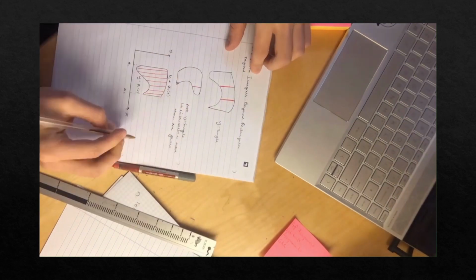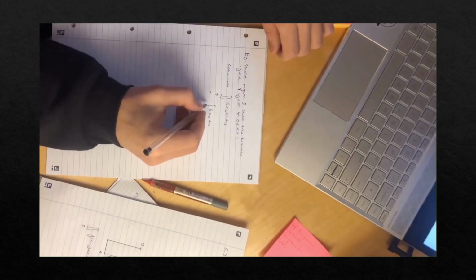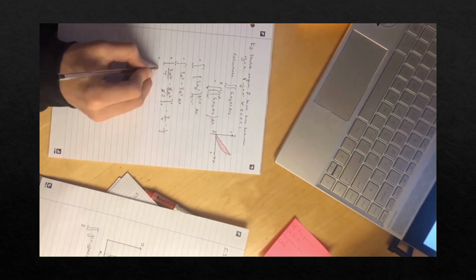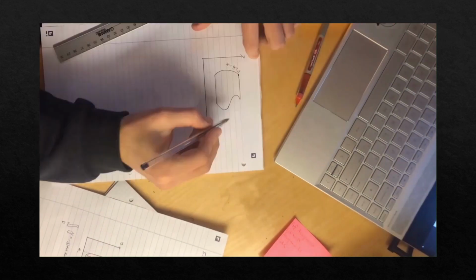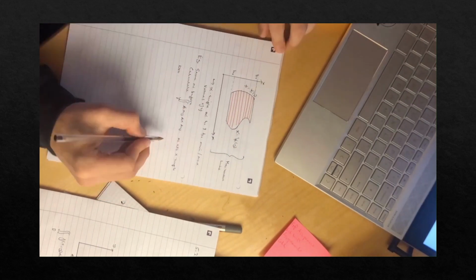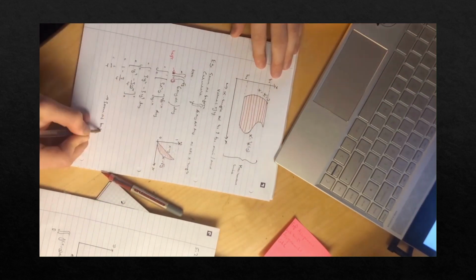In calculus we were looking at double integrals, in particular y-simple and x-simple regions. And then in my linear algebra lectures we were looking at spanning sets and linear independence in Rn.